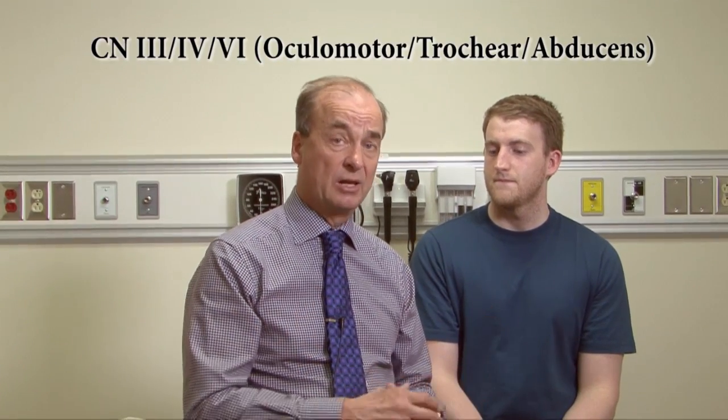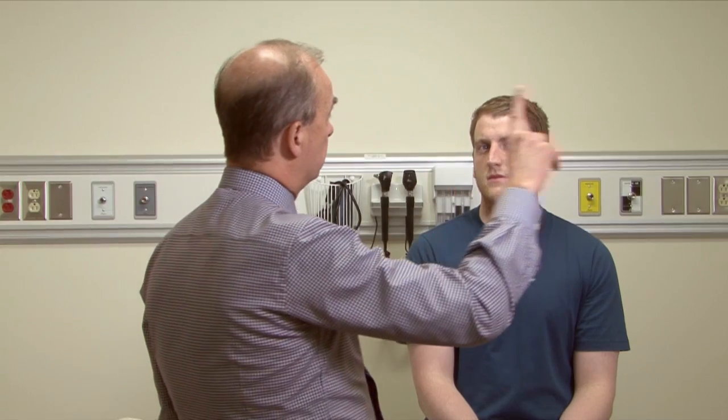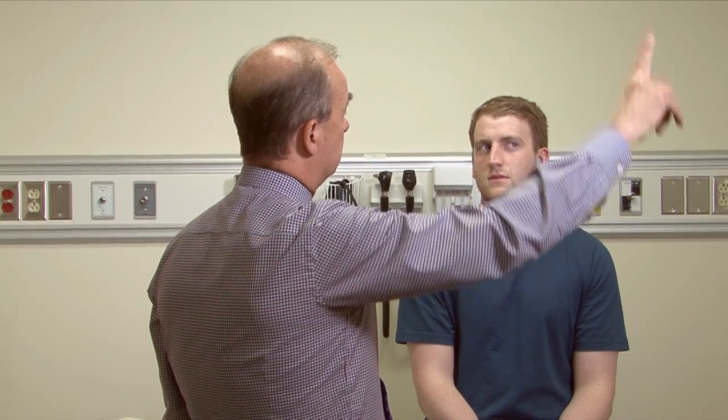The third, fourth, and sixth cranial nerves, which we will examine collectively, along with the autonomic innervation to the pupil. So let's just start off with the eye movements. I'll ask Jeff to follow my finger. Turn your eyes to the left, up and down. We go to the cardinal positions of gaze, up, laterally, and down.